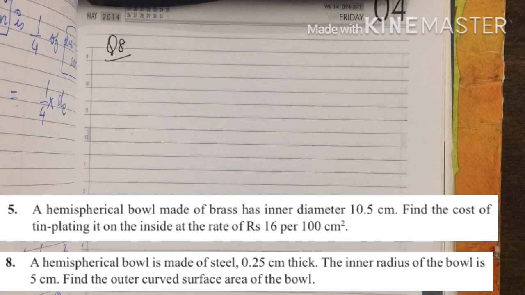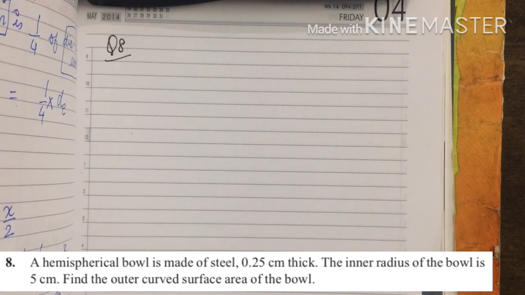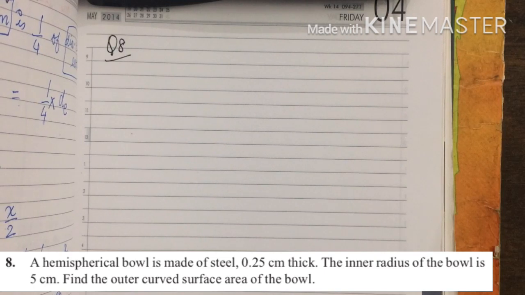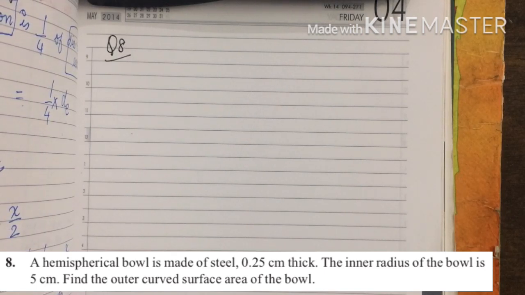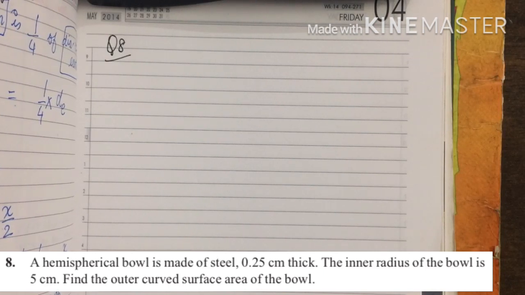In this question, you have to find out the outer curved surface area. We will be calculating this using the outer radius. But we don't have the outer radius, we have been given the inner radius. Along with that, we have been given the thickness. So using inner radius and the thickness, we can find out the outer radius, using which we can find out the outer curved surface area.